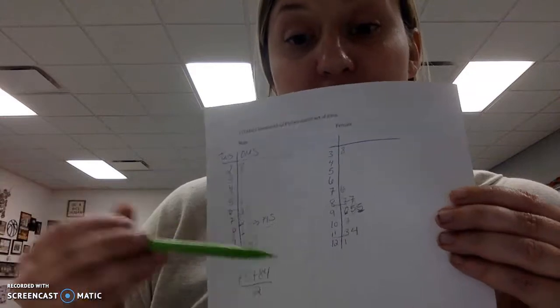So the females are a little more spread out, but when you look at the interquartile range, the female data is more clumped up in that 50% zone between the 25% and 75%. And the males, if you look at this, is more spread out. They don't have that clumping together like the female data does. And that's kind of what the range and interquartile range are telling us.